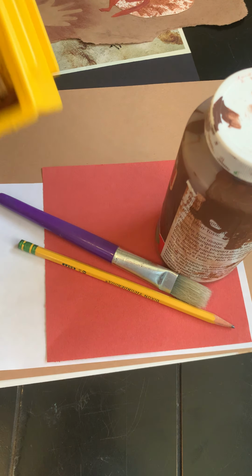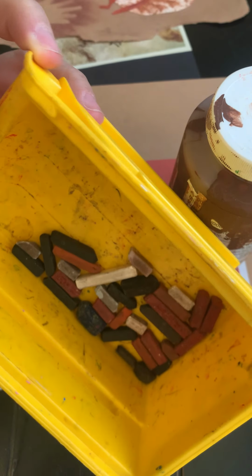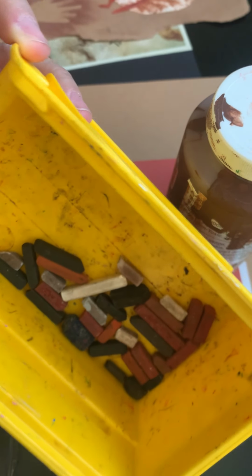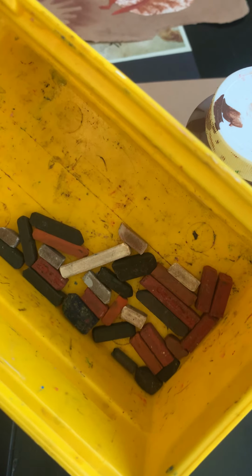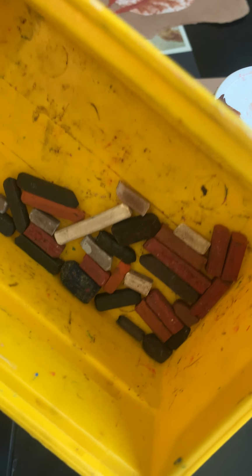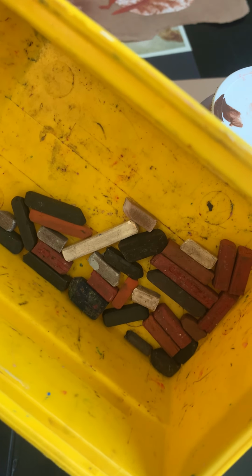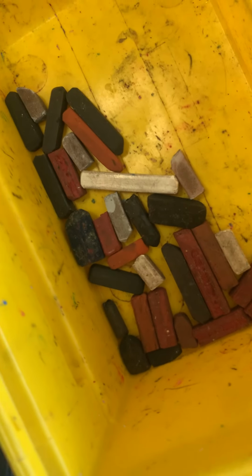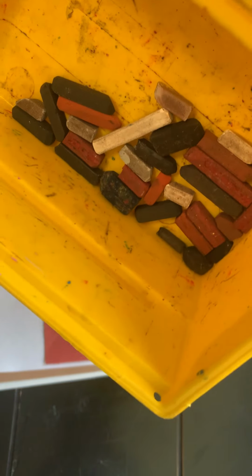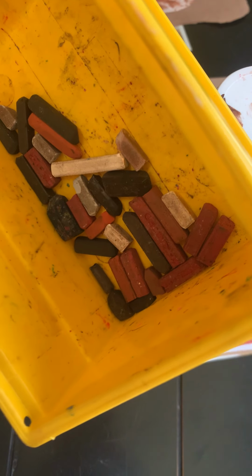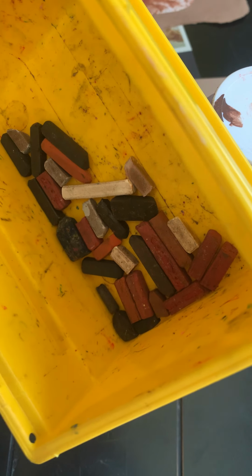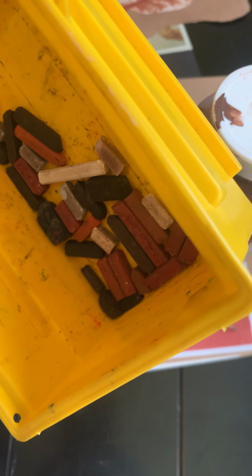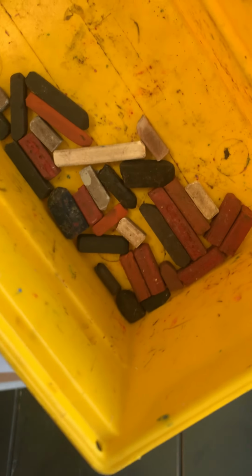and I have these, called compressed charcoals. They come in about 3 different colors: white, black, and this browny reddish tone. You guys can see. I was able to get these at Michael's. And if you don't have the reddish tone, that's fine. We could totally work with the black charcoal and the white charcoal.